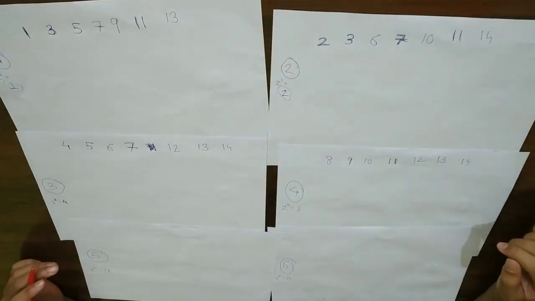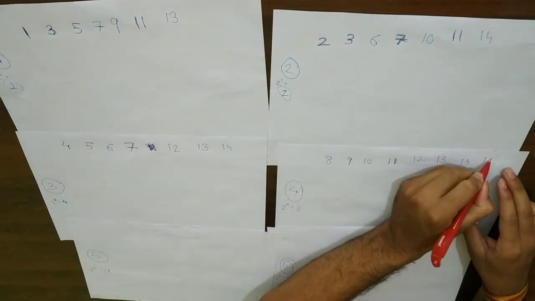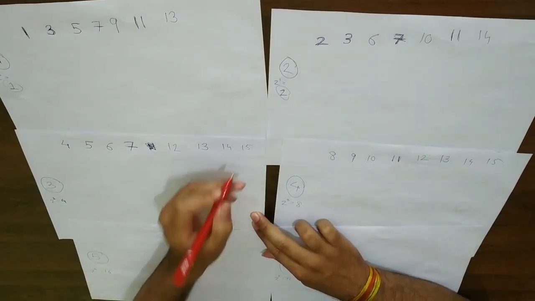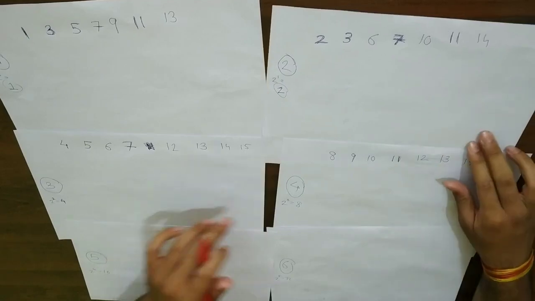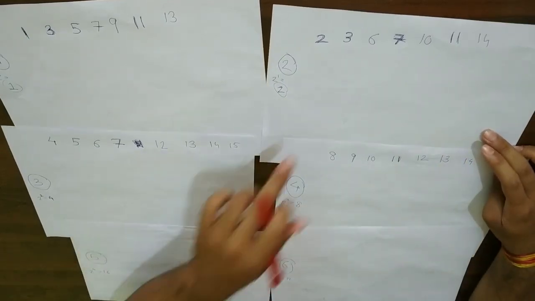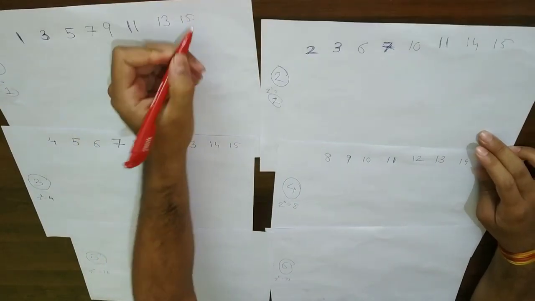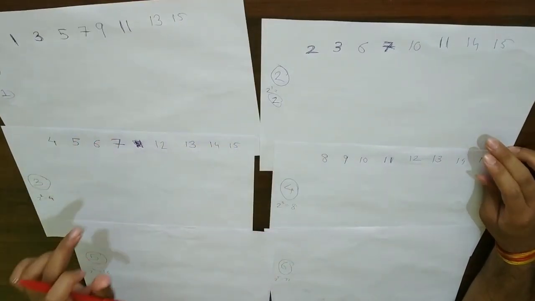Again 15. Next number is 15. So 15 is again 8 plus 4 plus 2. 8 plus 4 is 12. 12 plus 2 is 14. And 14 plus 1 is 15. So 8 plus 4 plus 2 plus 1 is 15.